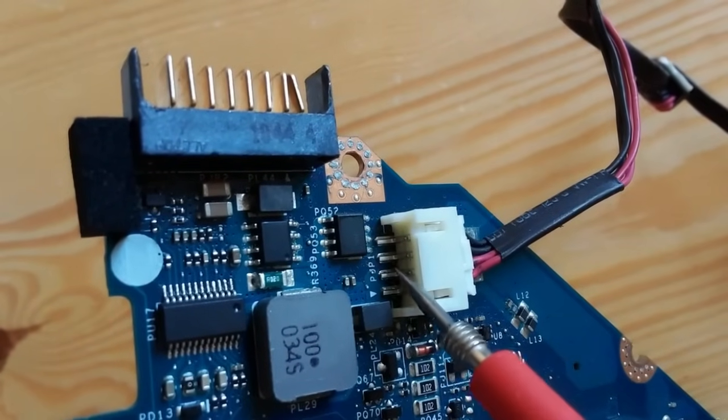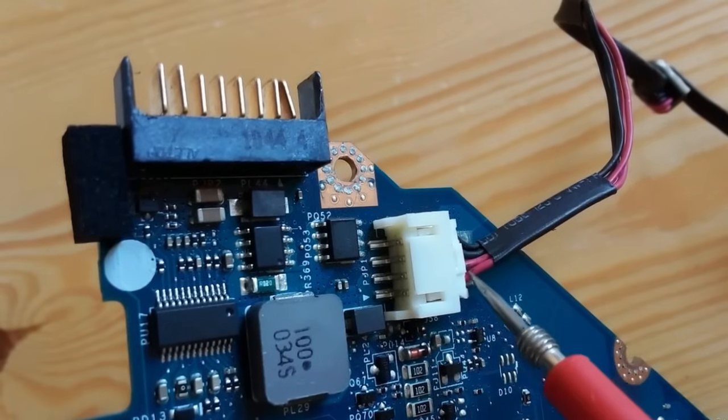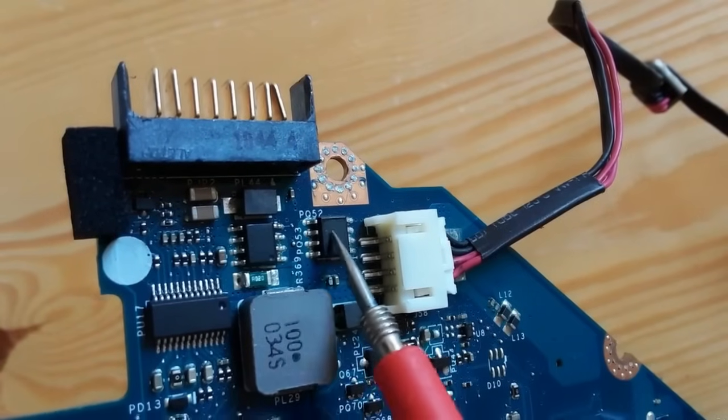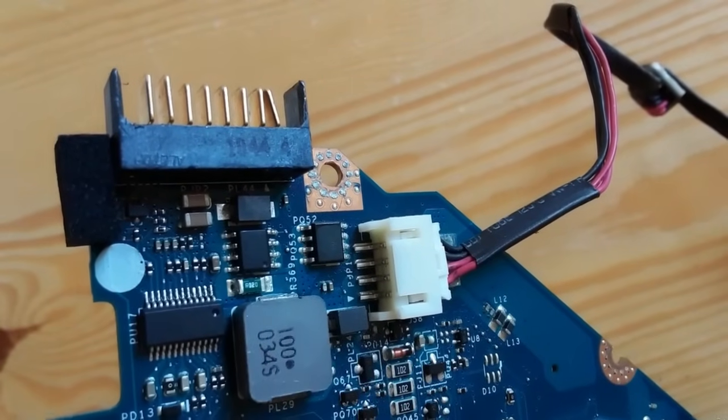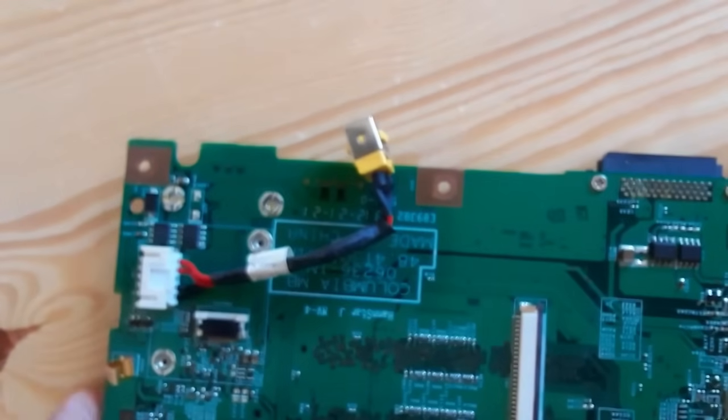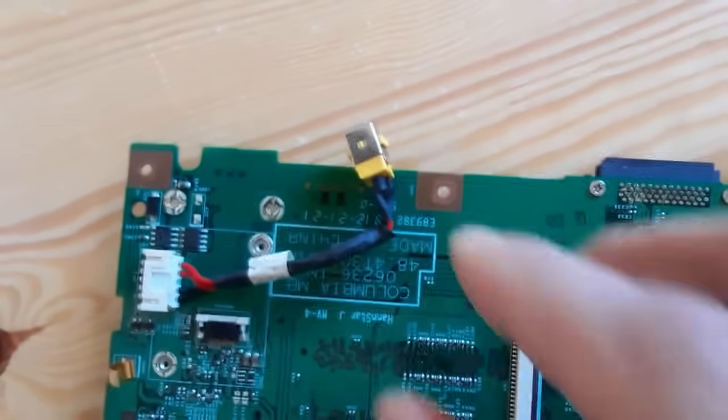So as you can see, this is the first pin here. Always the first pin is marked with a triangle. Here we have two switches, as you can see. And almost always near the power jack connector, you will find protection components.